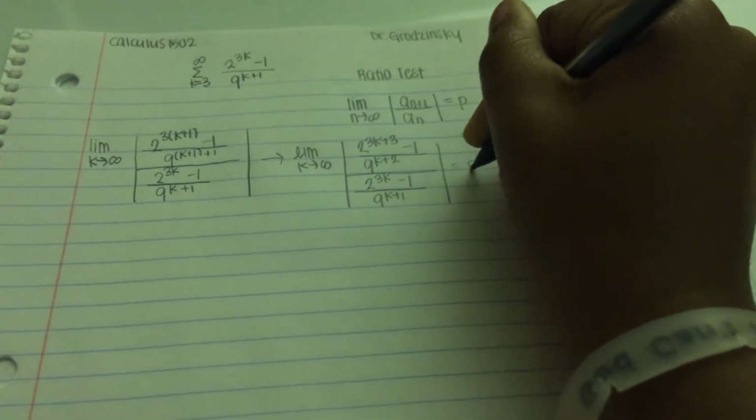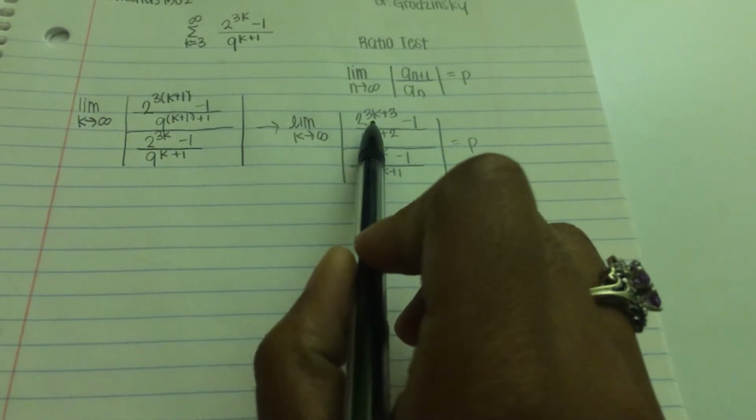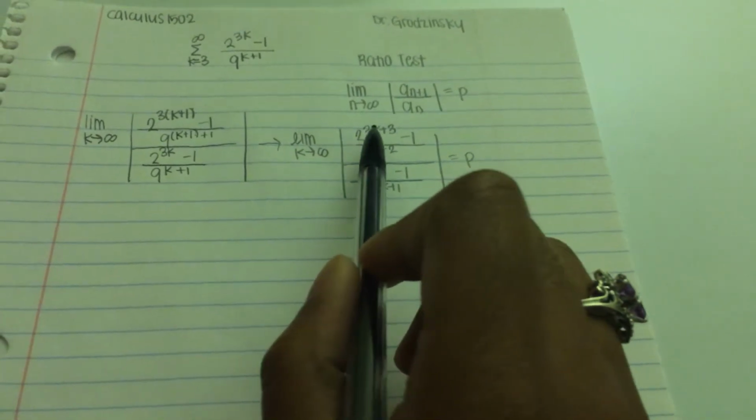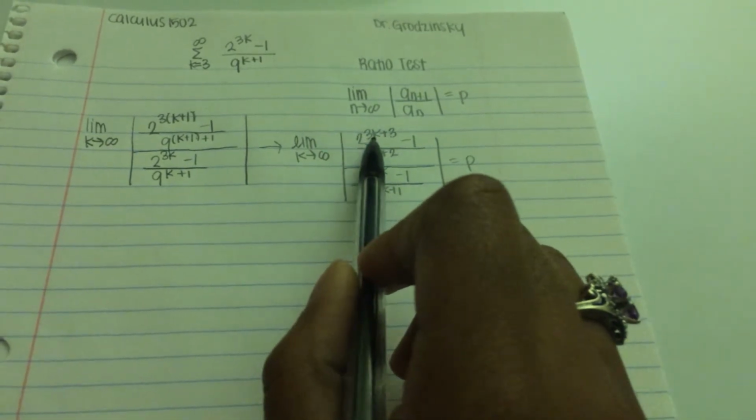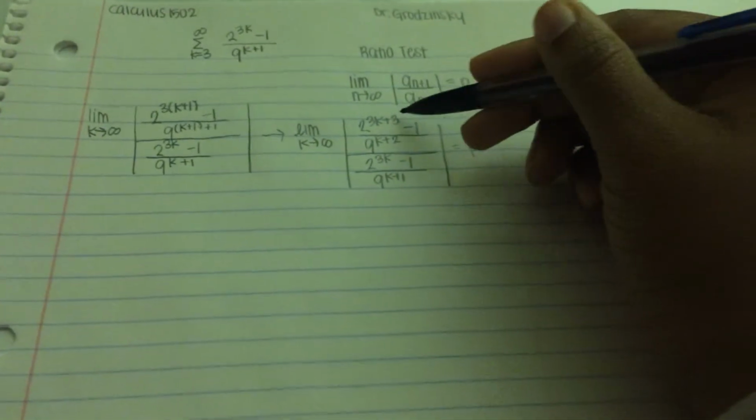And this is going to equal p. Now it's important to remember the exponential rules, and you can simplify this into 2 to the 3k times 2 raised to the third power. So I'm going to do that now for both of these.